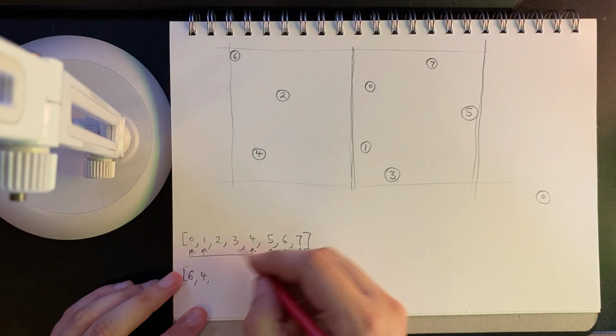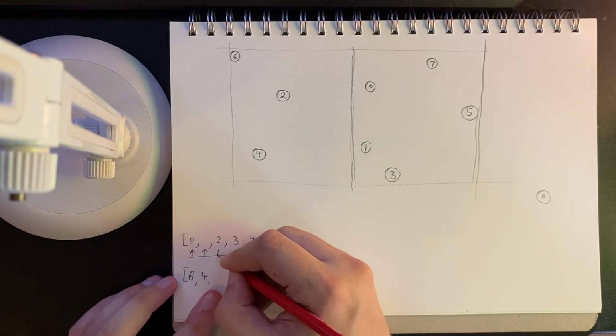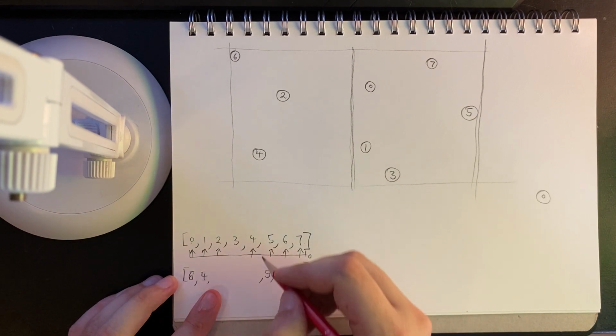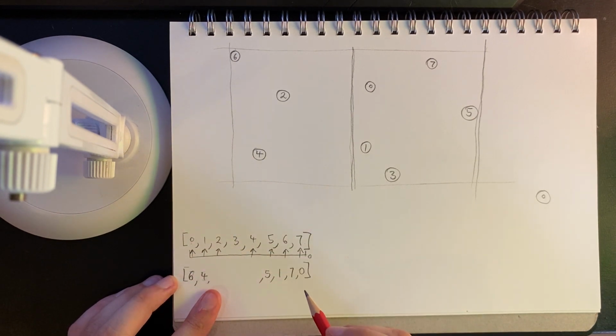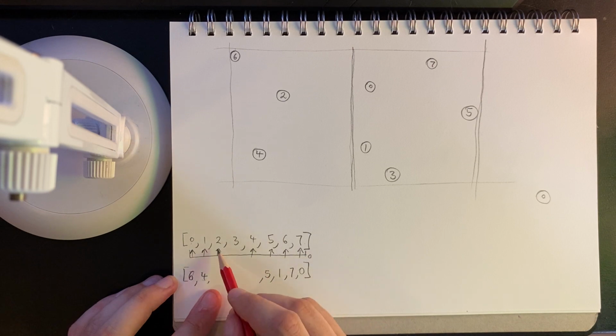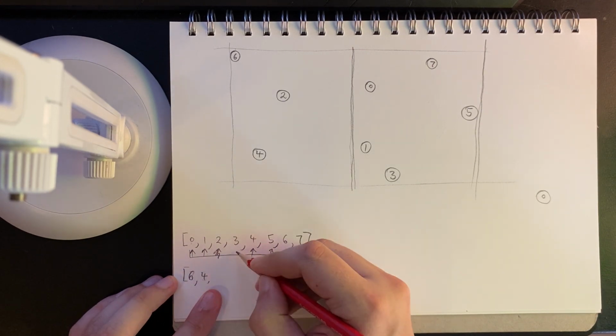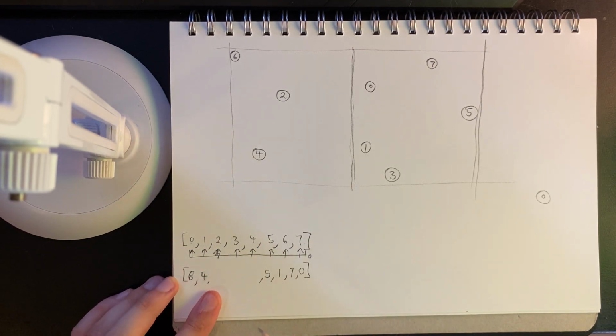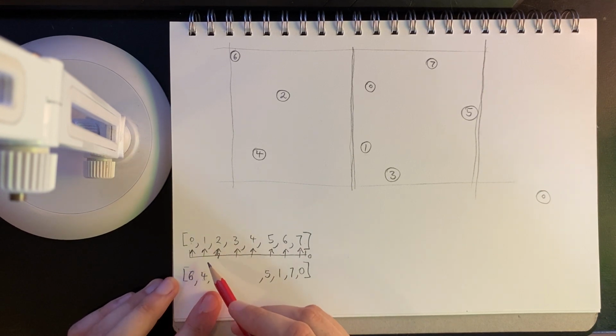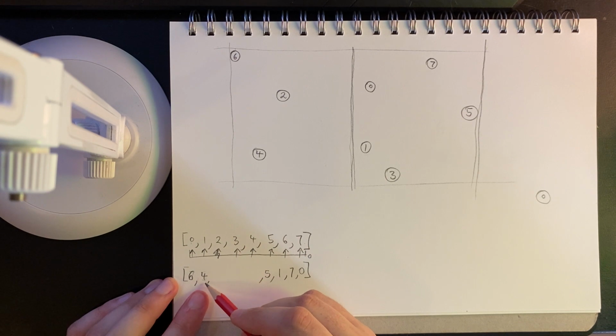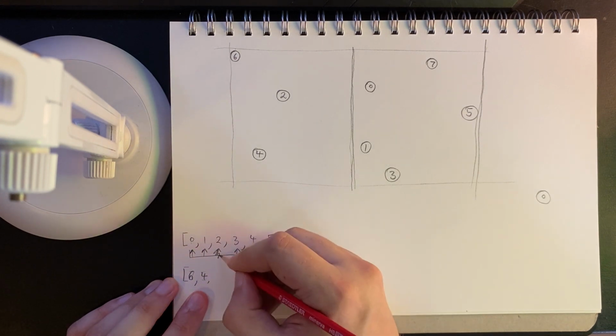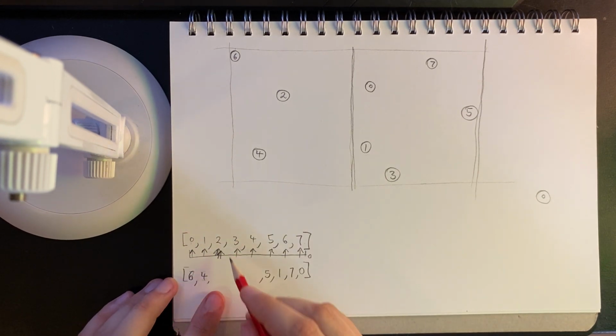I'll bring this forwards. So then the next thing here is number 4 still. Number 4 is on the left, so that's fine. Bring the start position forward by 1.